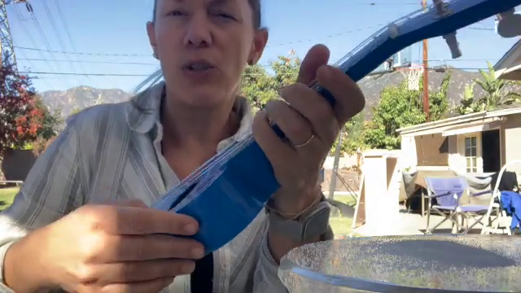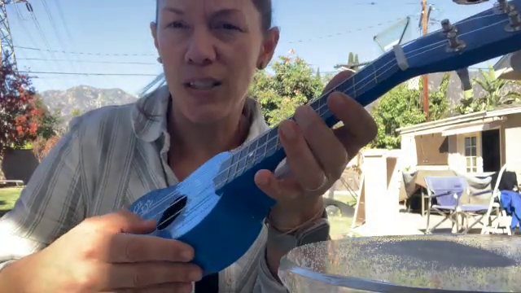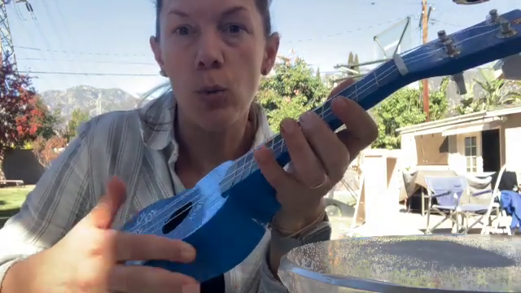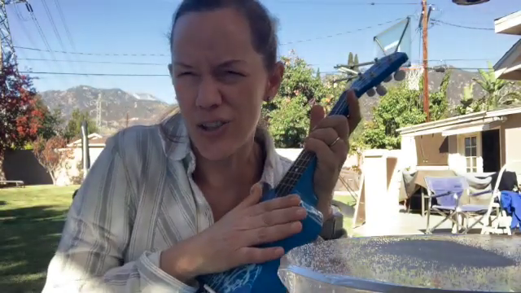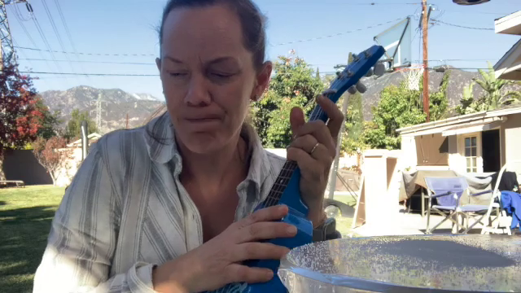If you touched a string on an instrument, you would feel the vibration. So we can see things moving, we can hear the sound waves, and we can touch the sound waves. That's pretty cool.